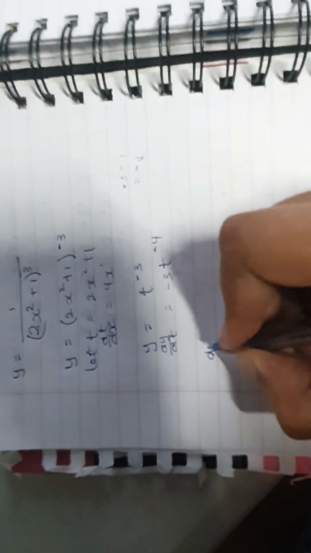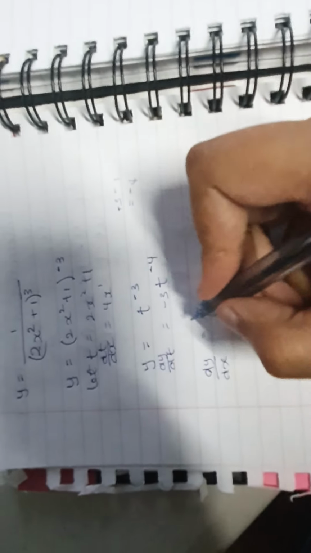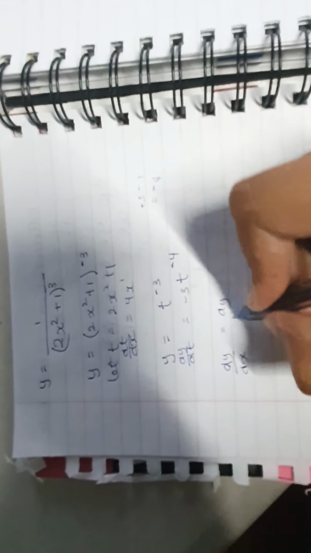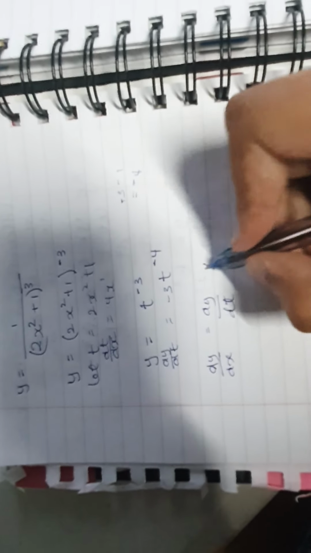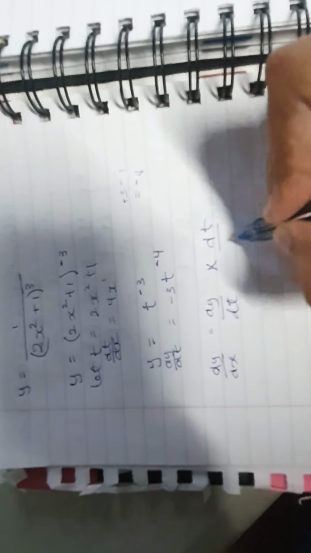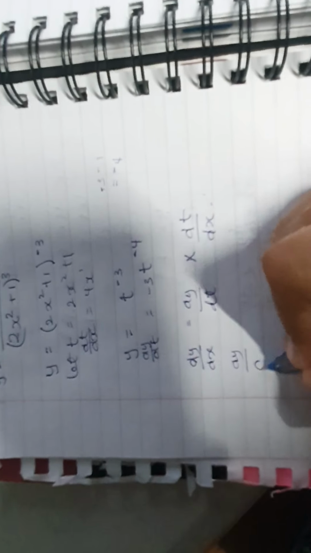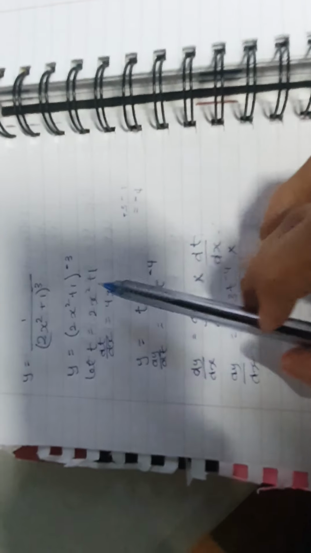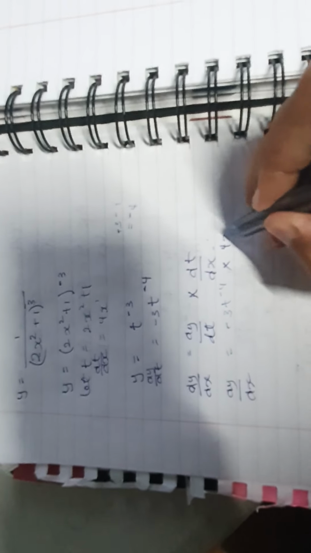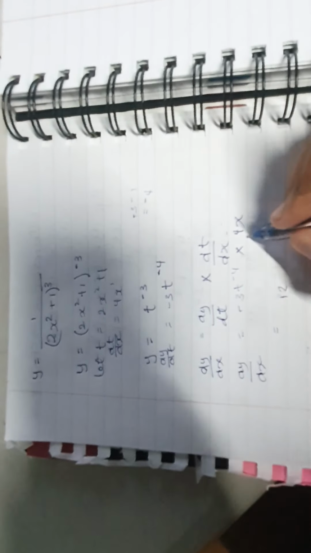Then we're going to apply our formula. So I'm going to write down the formula. Same formula we did. dy/dx is equal to dy/dt times dt/dx. Right? So we're going to plug in the different parts. Okay, so dy/dt is this here. So we have negative 3t to the minus 4 times dt/dx is this one here. So we get 4x. 4 3s are 12. Negative by positive will give you a negative.